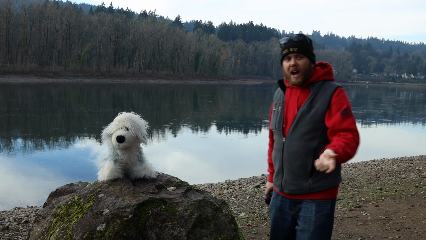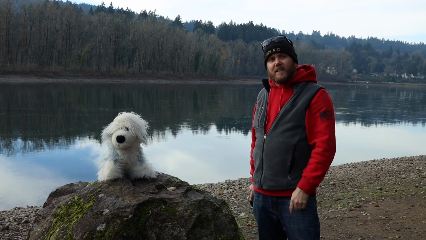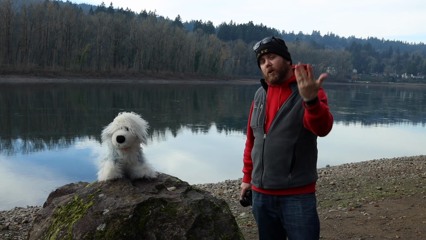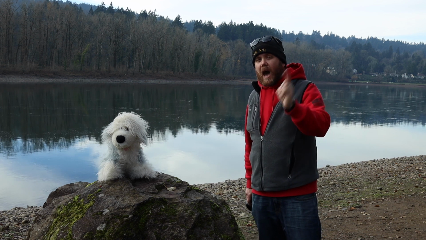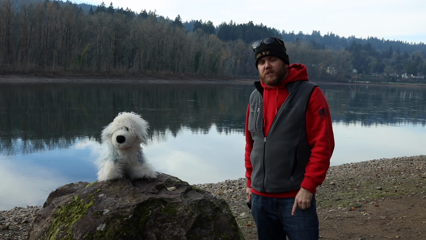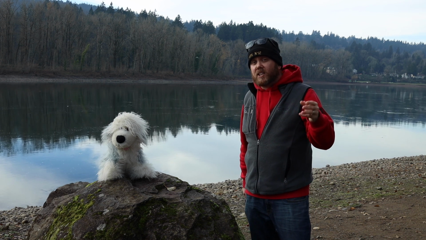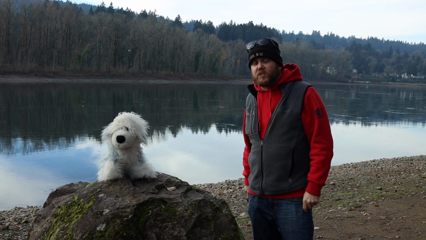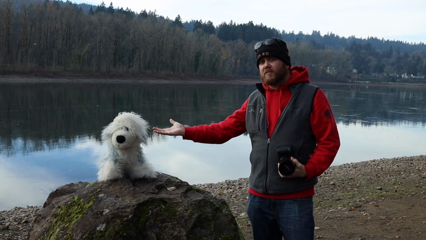Max, there you are. I've been looking for this guy everywhere, and since he's down by the river, it's a perfect place to talk about how we're gonna do some portrait photos. We're gonna go over all the techniques that you need to take a great portrait. So I'm using my stuffed animal Max.